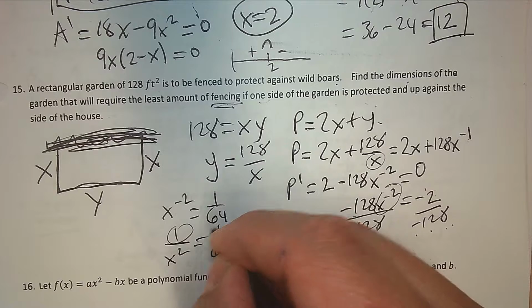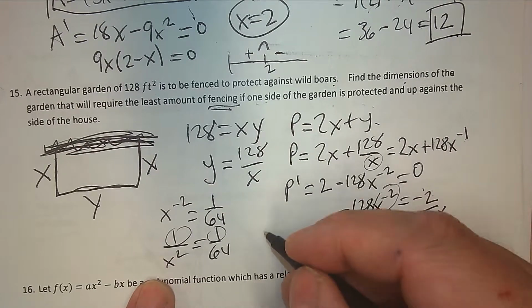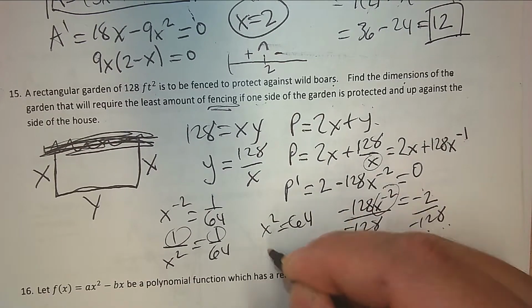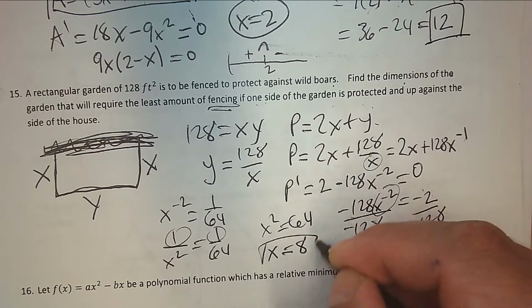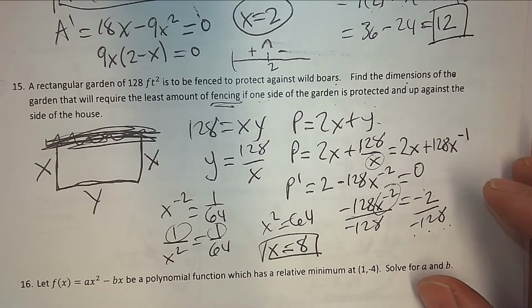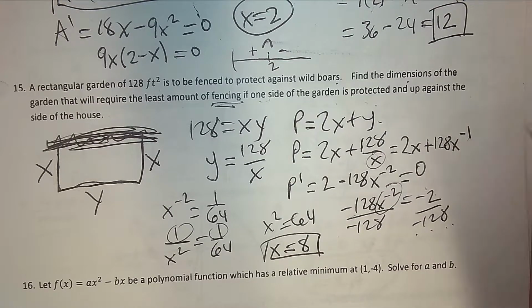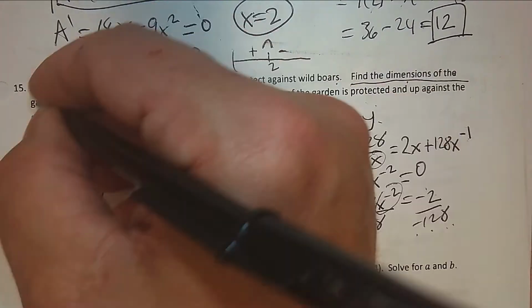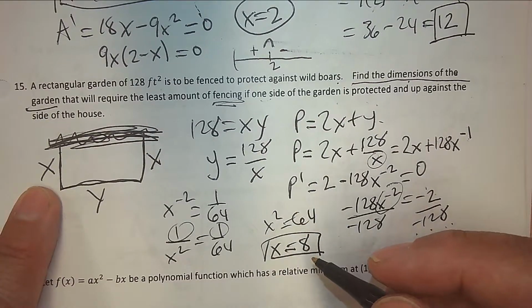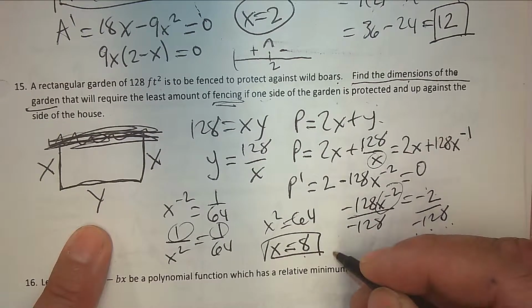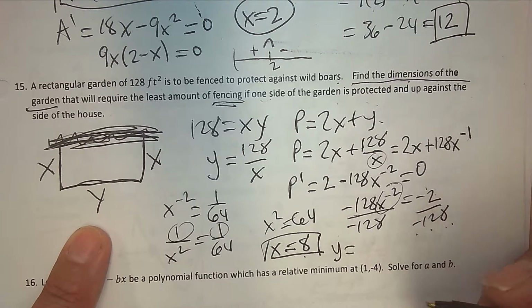Notice the numerators are the same, so I can make the denominators equal to each other. I'm not going to write in negative 8, because you can't have a negative length for your chain fencing that you need. So the question again is find the dimensions of the garden. So one dimension, x, is 8. What do I still need to find is y.